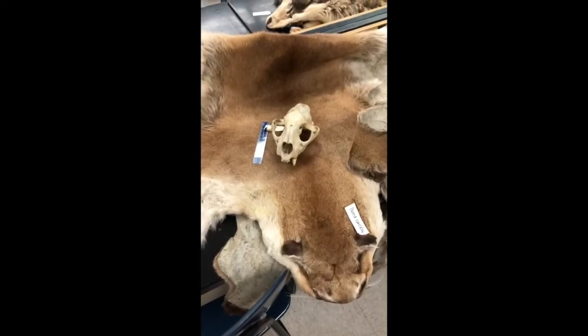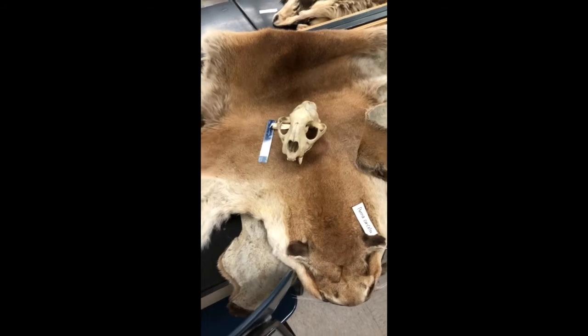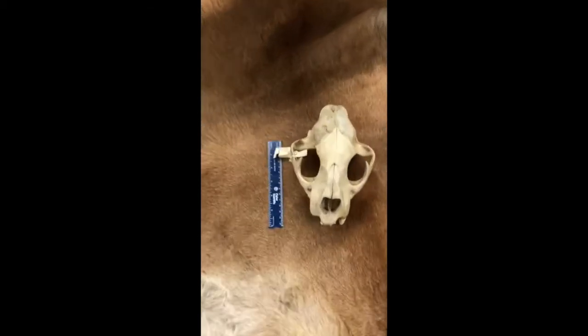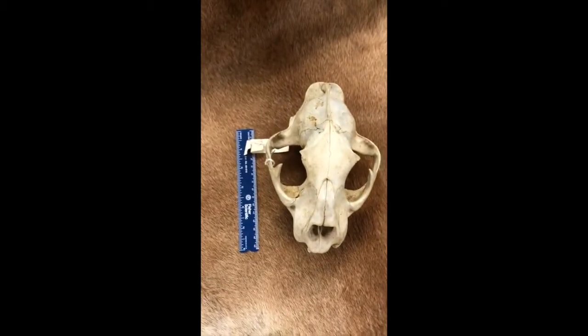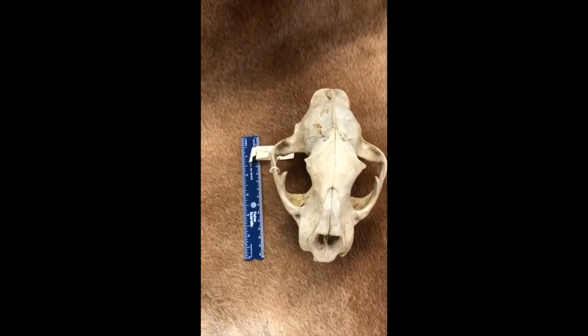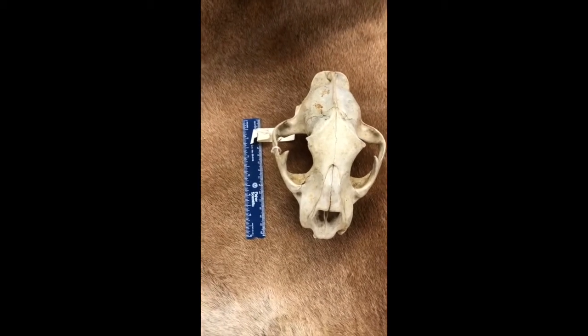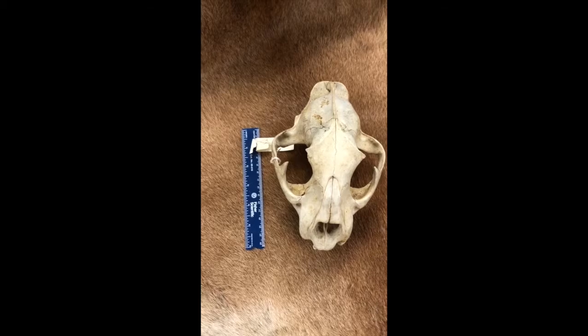The next specimen that we have is Puma concolor. This is our cougar. We have a skin and a skull for this. So this is much larger than the Lynx rufus skull that we just saw.